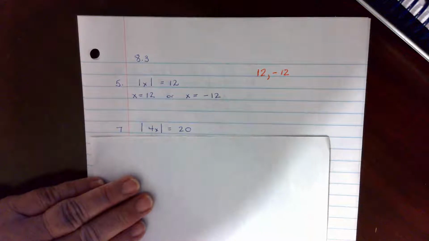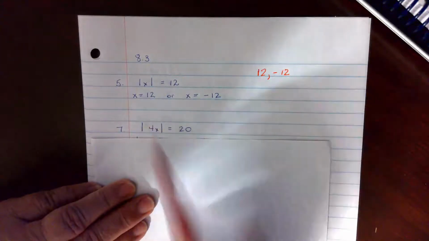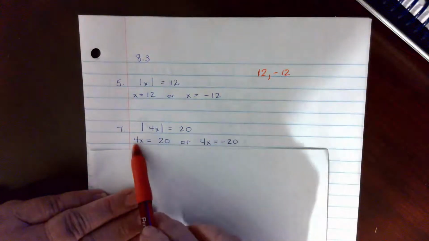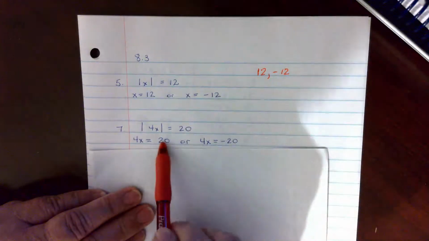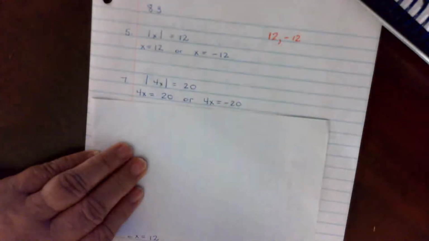Alright. Number 7. What's inside my absolute value is 4x. And it's equal to 20. So I put 4x equals 20, 4x equals negative 20. Equals the positive number and the negative number. And then you just do whatever's necessary to solve those two little parts. Those are two separate little equations.